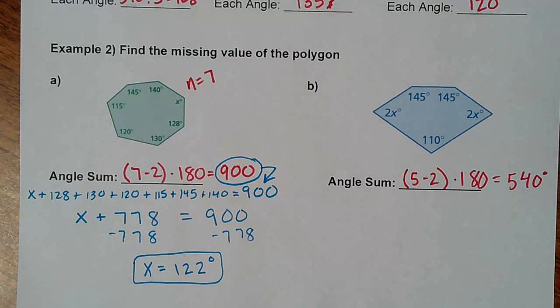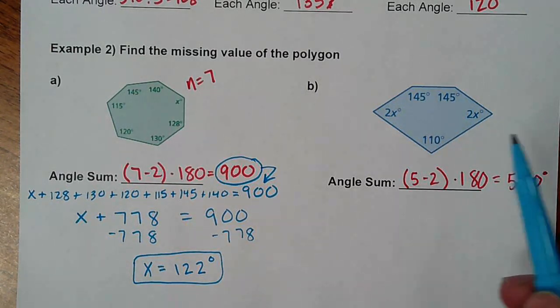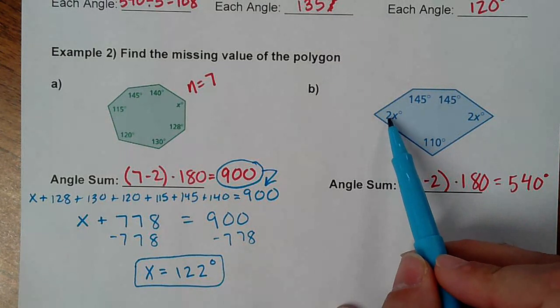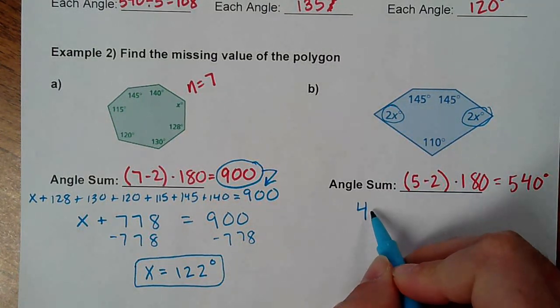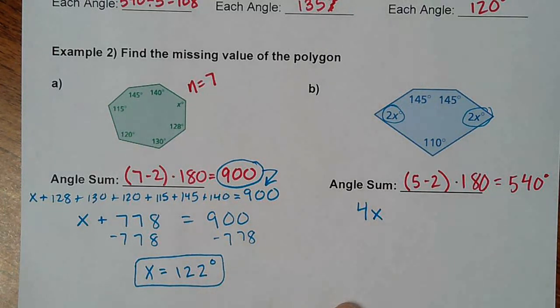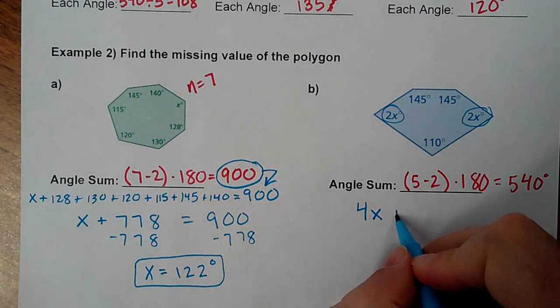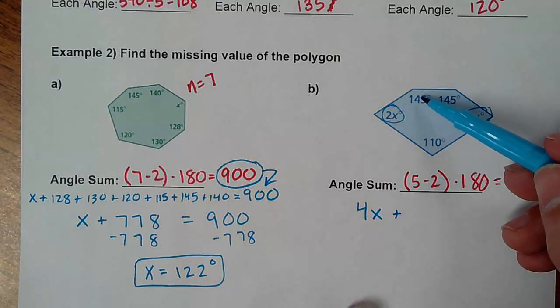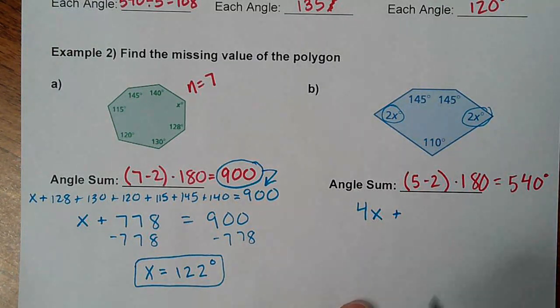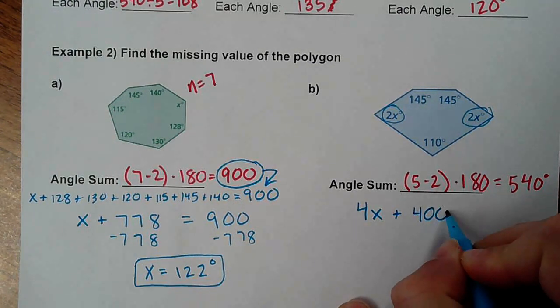Let's go ahead and add up our equation. I'm going to simplify this on my own. I'm going to take 2x and 2x, so 2x plus 2x gives me 4x. So I'm writing it simplified right away. Then I'm going to take my values 110 plus 145 plus 145, and that's going to give me 400.